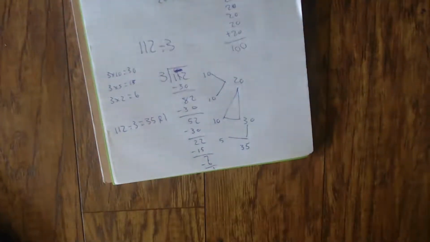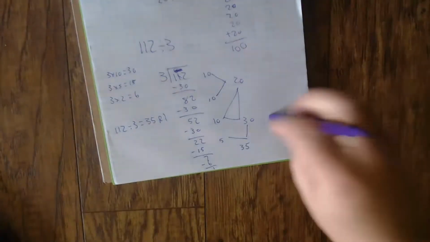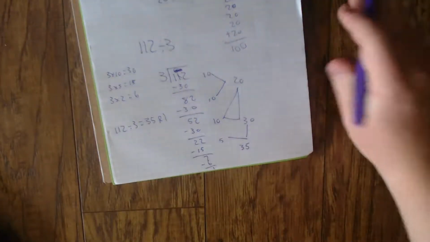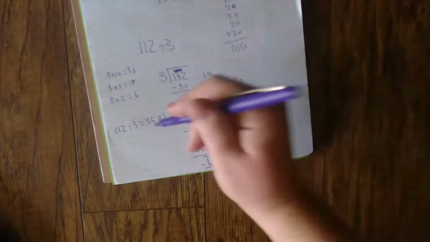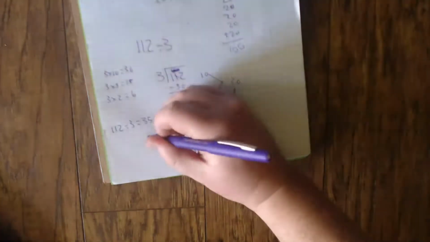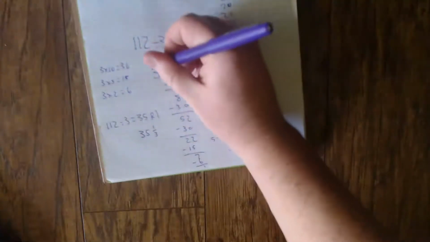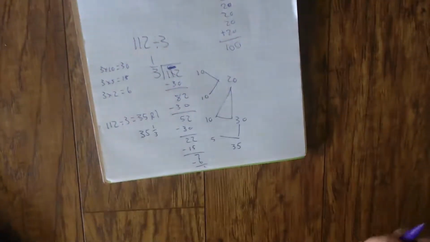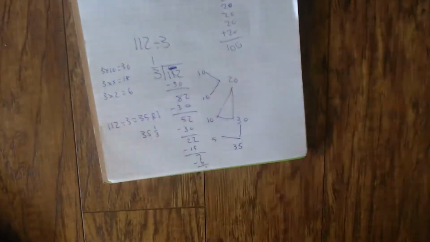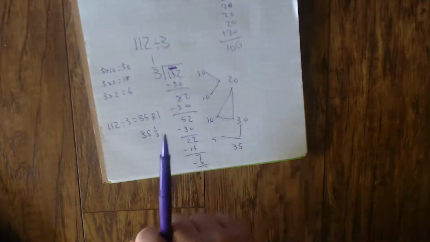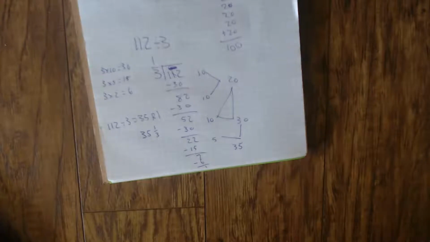Now, some of the problems might have a remainder. That's okay. No big deal. 5th grade friends, you know that when you have a remainder, this could actually be 35 and 1/3 because we could take that 1 and put it over our 3. If you get into fractions, 4th grade friends, don't worry too much about that. That is a 5th grade thing. But if you want to start practicing, go ahead. Okay. So that is partial product division.